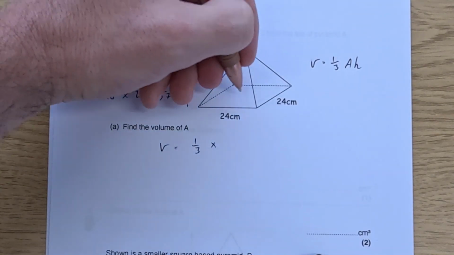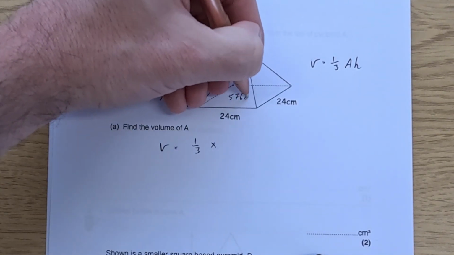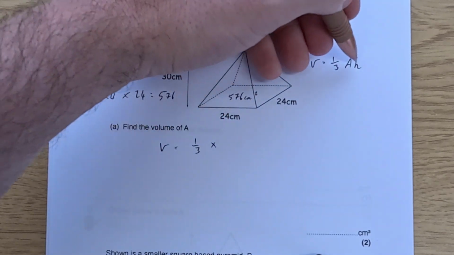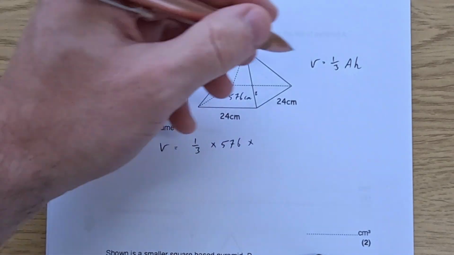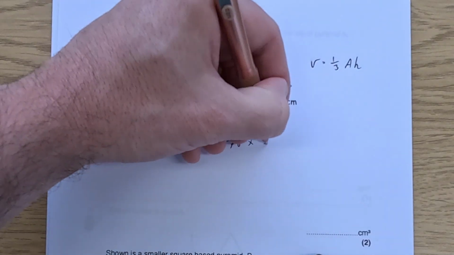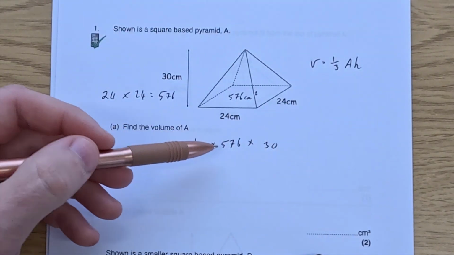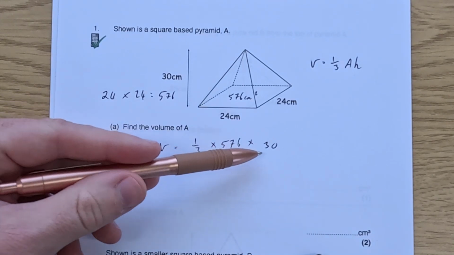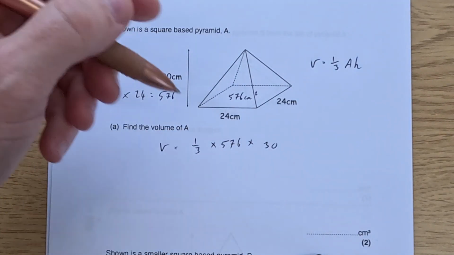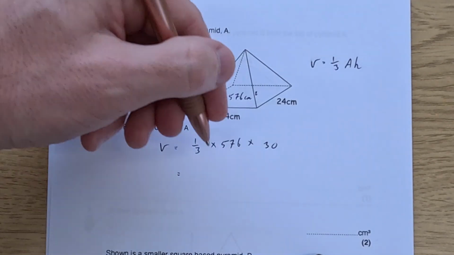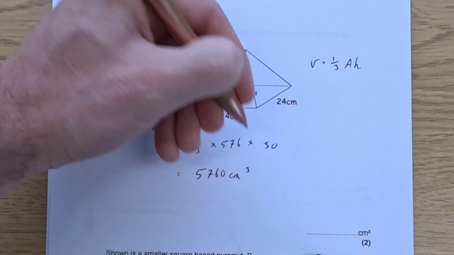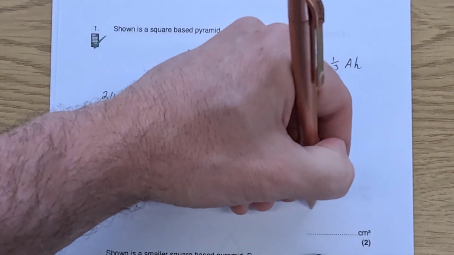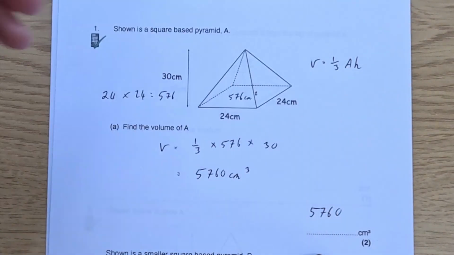So the area of the base is 576 centimeters squared. So the A is going to be 576, and then multiplied by the height, the perpendicular height, that's going to be 30. So a third multiplied by 576 multiplied by 30 gives us the volume of that pyramid. And that's equal to 5,760 centimeters cubed. So that's the volume of that pyramid, 5,760 centimeters cubed.